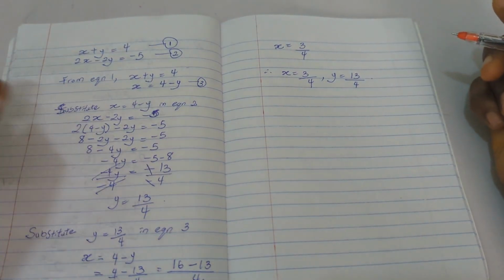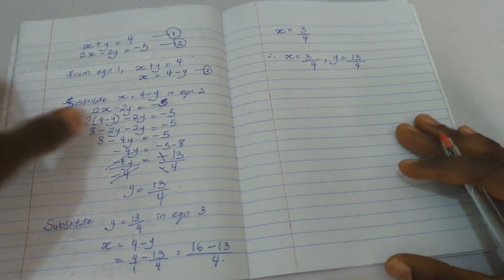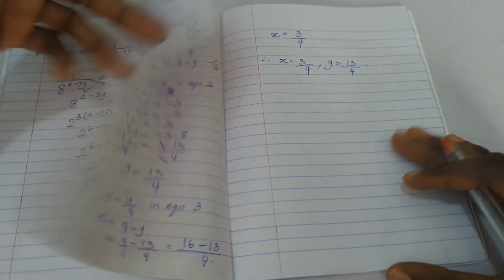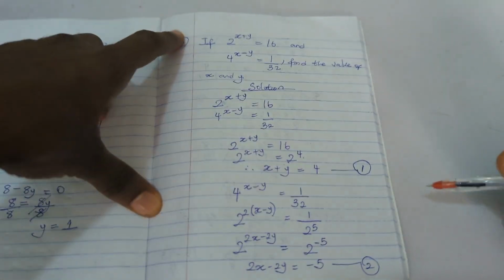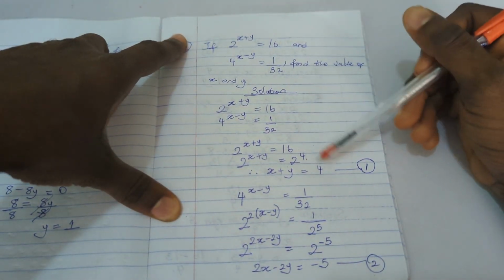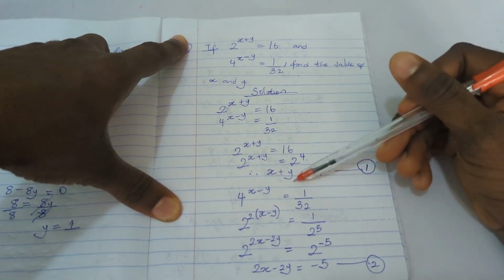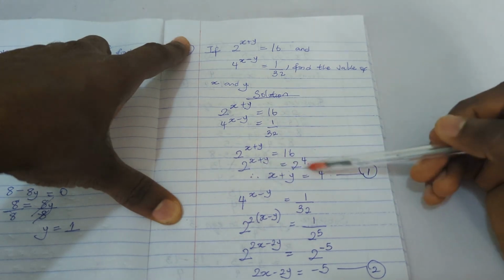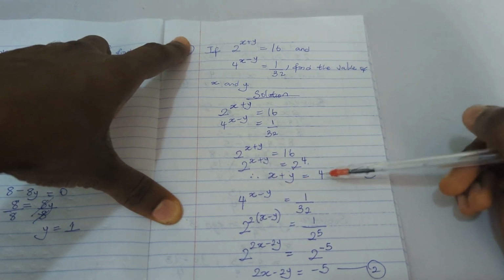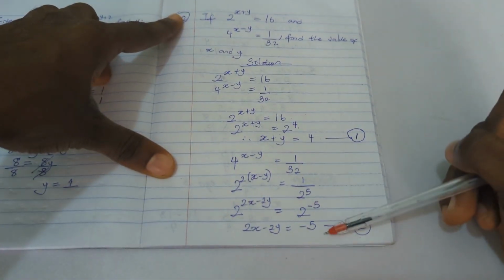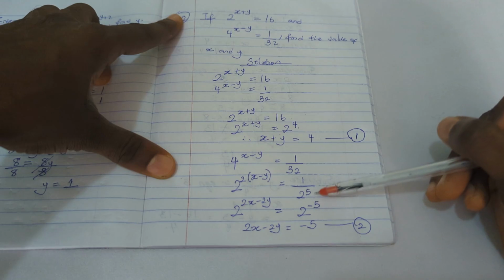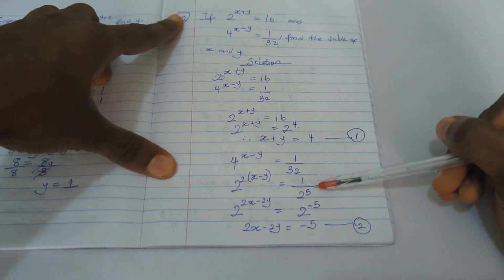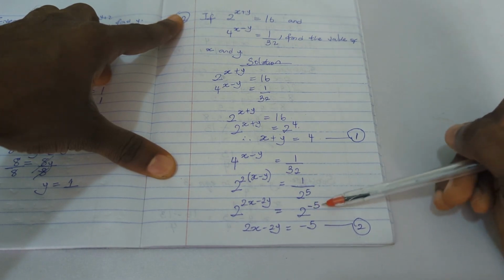Okay, so what we did from the get-go is that we simplified the indicial equations we had. We broke this down to this, and we broke this down to this. Now your 16 is 2 to the power of 4, and since both are in terms of 2, we have that x plus y is 4. We did the same thing here. We broke 32 to be 2 to the power of 5, and from the law of indices, 1 over 2 to the power of 5 is 2 to the power of minus 5.